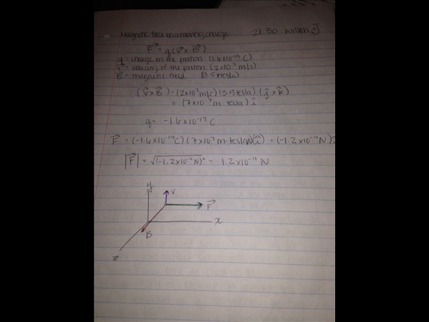The charge of the electron equals negative 1.6 times 10 to the negative 19 coulombs. That basically means that the magnetic force on the moving electron is in the opposite direction of the cross product, velocity of the electron times the magnetic field.